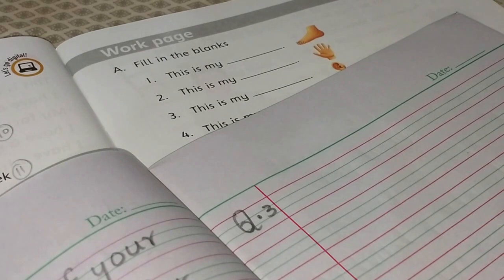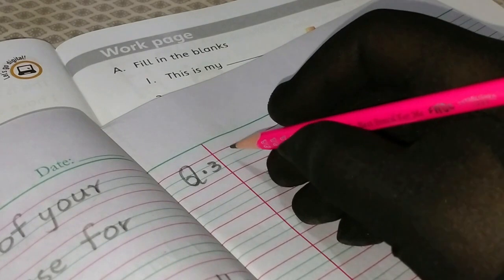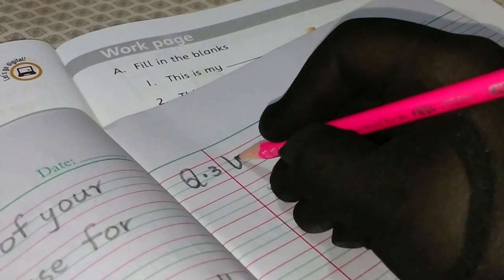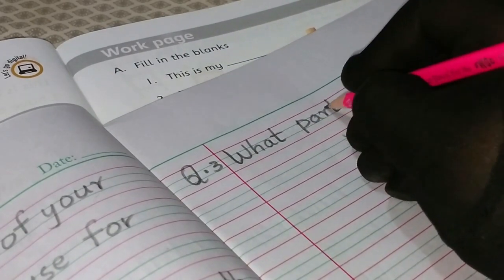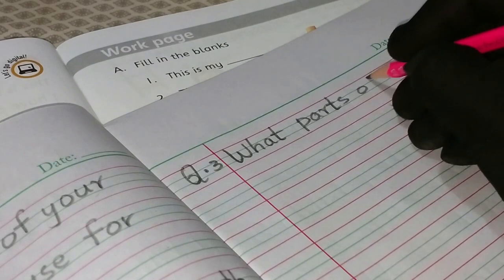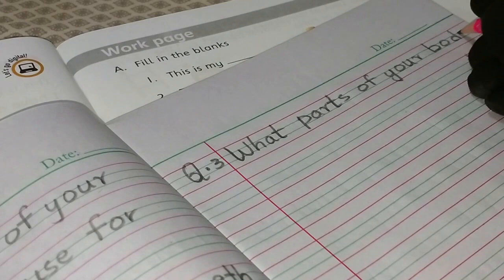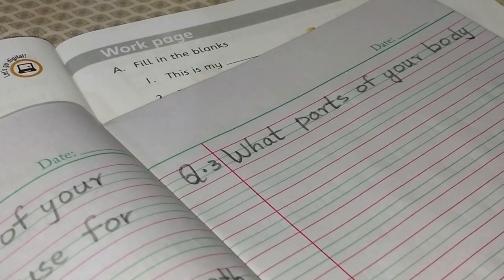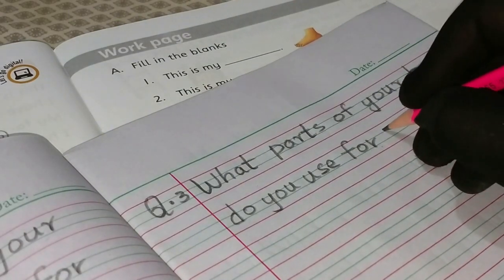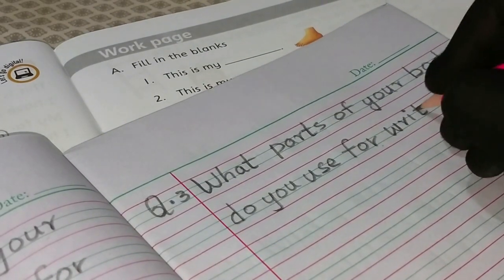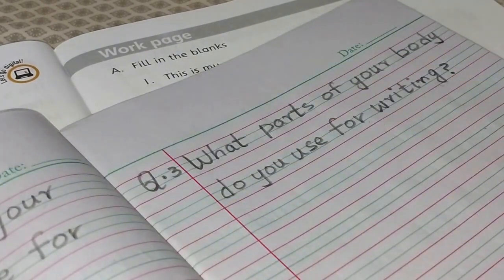After writing question 2, we are moving towards question 3. What parts of your body? Write with me students. What parts of your body do you use for writing?